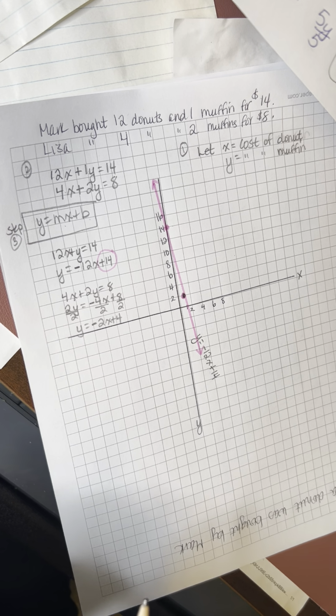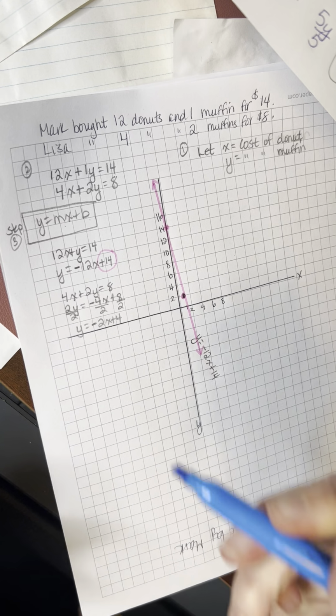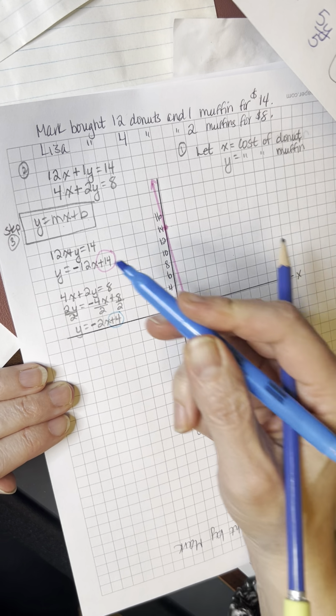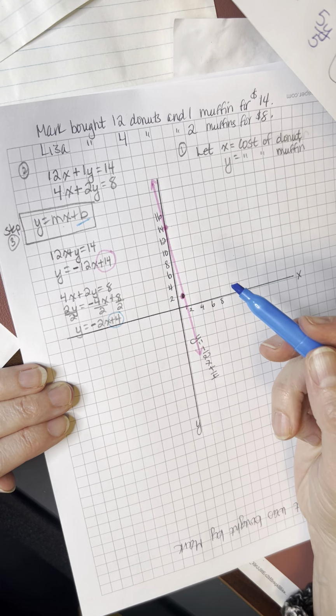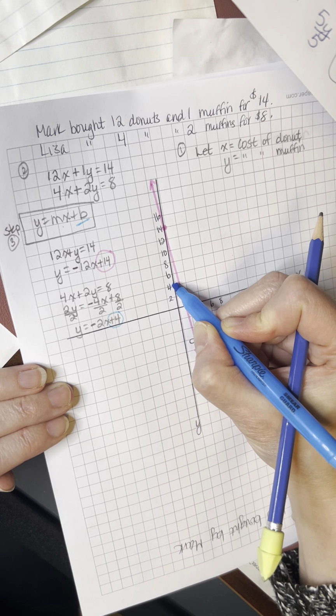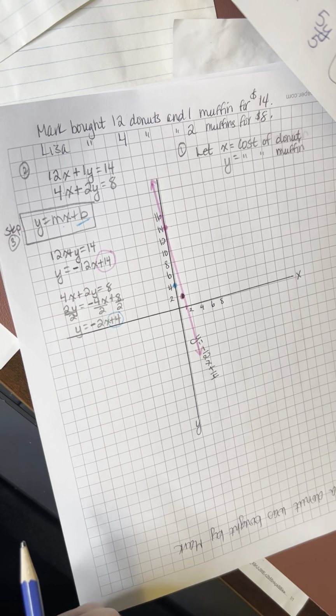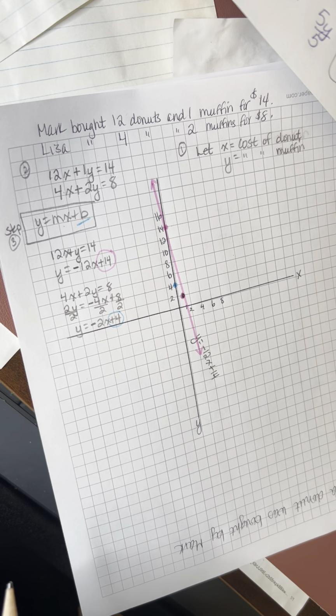Okie dokie. I'm going to get a different color here just so you can see what I'm doing. Here's my second y-intercept, because that's the format it's in. All right, so where are we? 4, right here. So I have to go again on my slope intercept format.